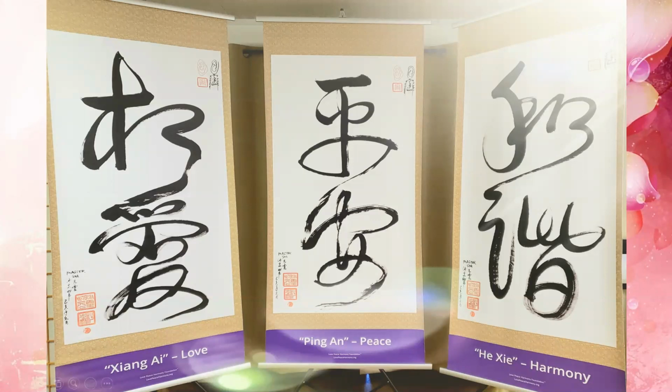So, for a few minutes, let us listen to the instrumental of love, peace, and harmony, and just meditate quietly, feeling the beautiful field. Feel the music, and this is an instrumental of love, peace, and harmony.